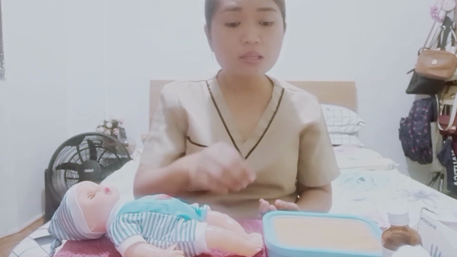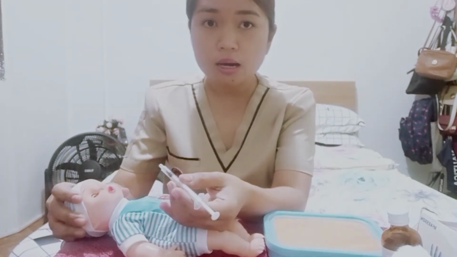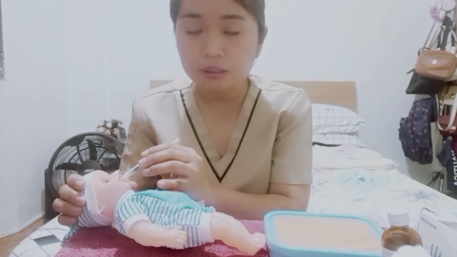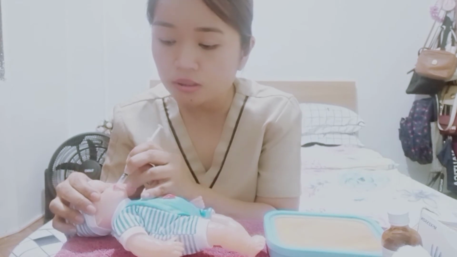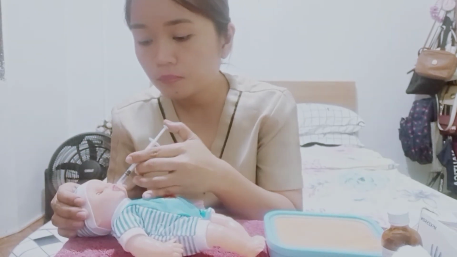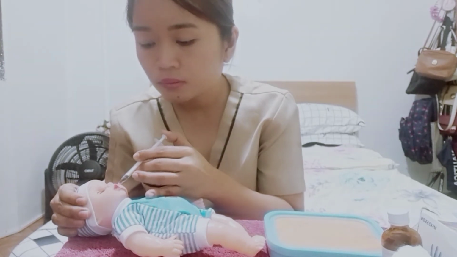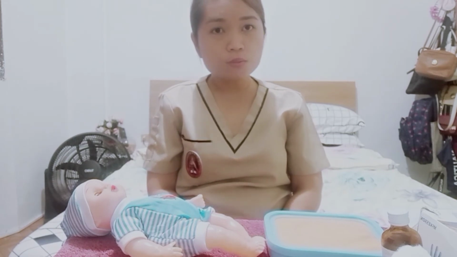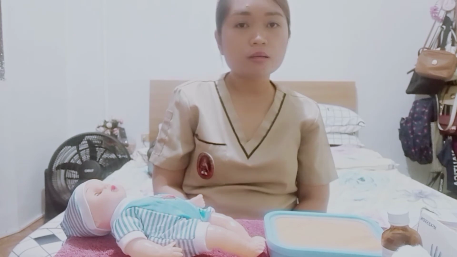So basically, let's just pretend that this is an oral applicator. So all you have to do is administer it on the side of the patient's cheek, okay, and then do it in a small amount. Again, that's how you do it. Okay, so that's how you administer an oral vaccine or an oral medication.